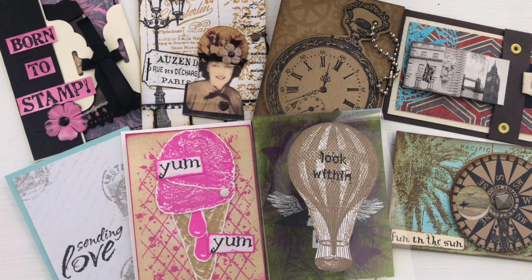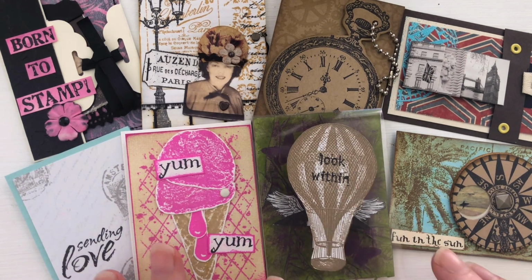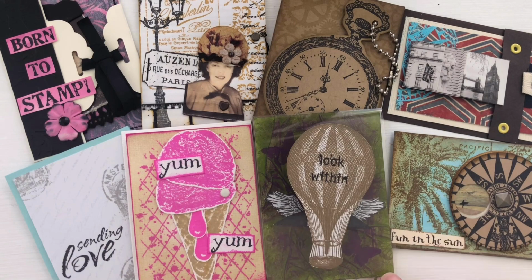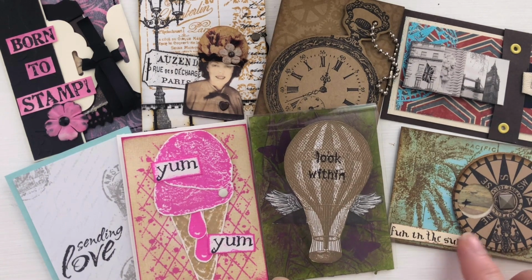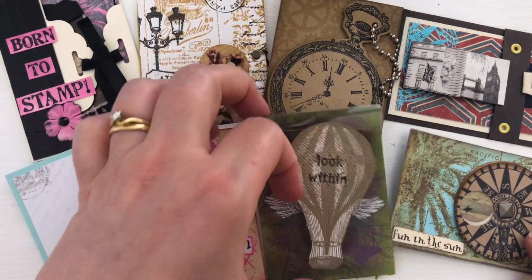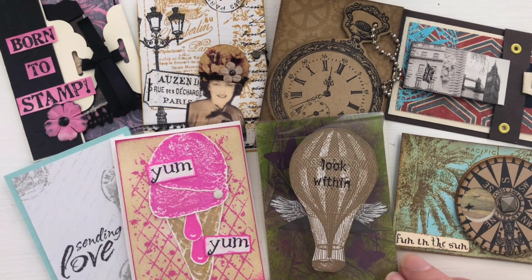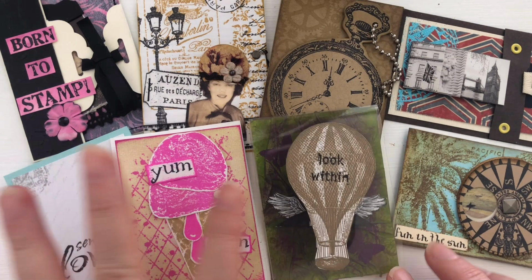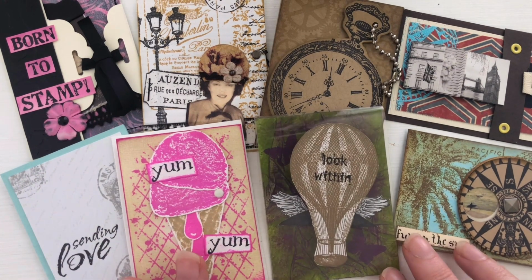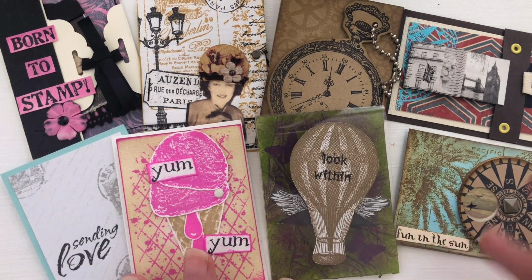We used to hold some swaps quite a few years ago where we would ask any stampers who would like to create some ATCs using our stamps or our papercraft products for a particular theme. So this one was the Interactive Elements swap. What that means is every ATC needed to have some sort of interactive element to it.